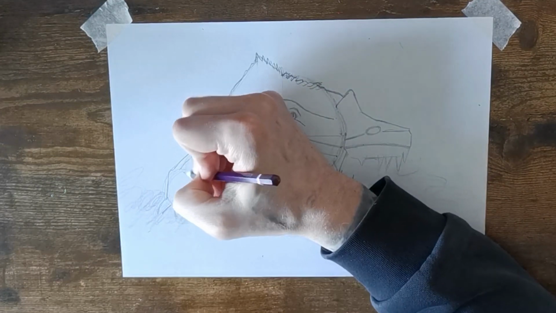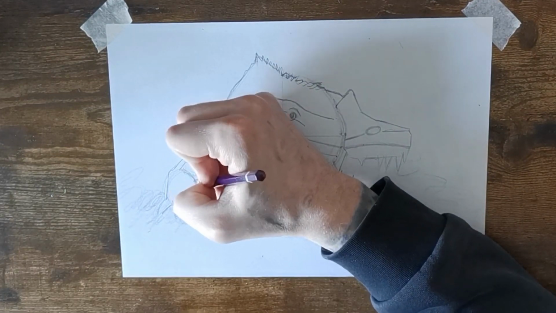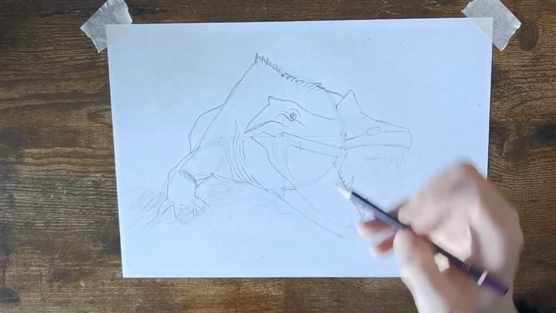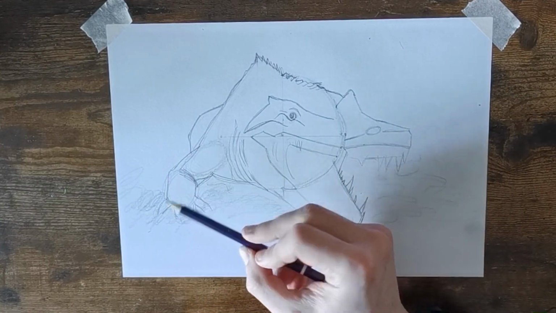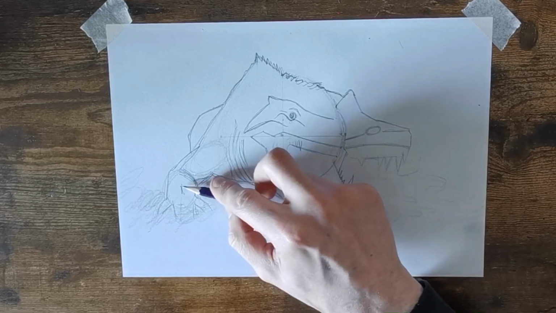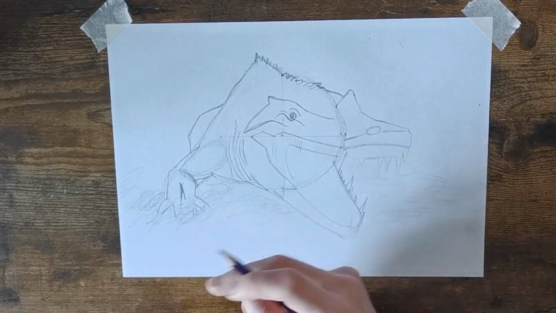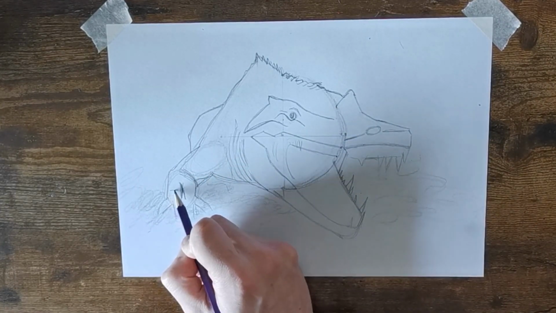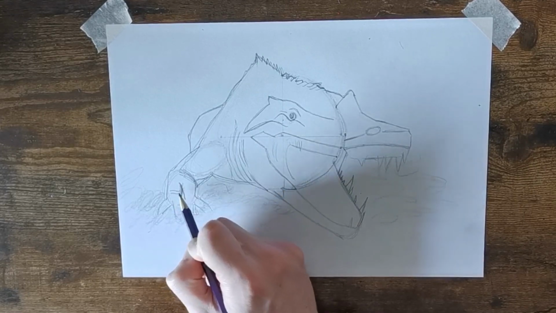Here's got a big crease in the arm, and then down, and it has creases in the foot.